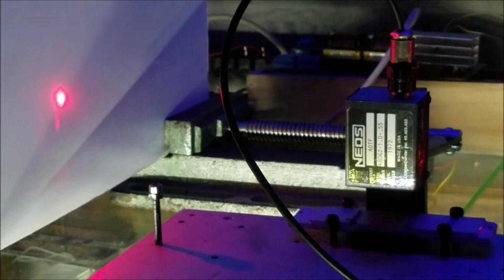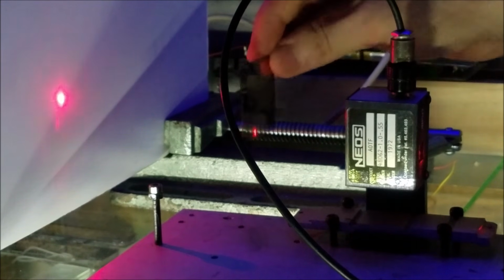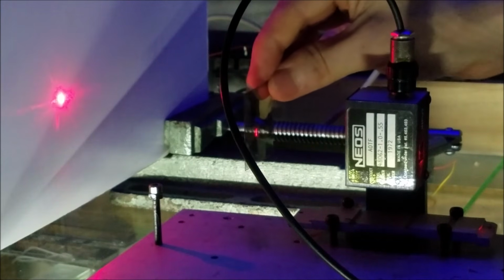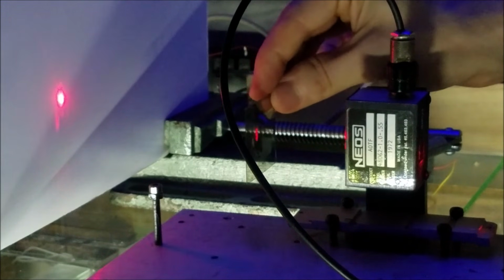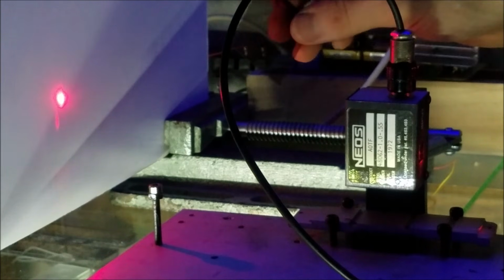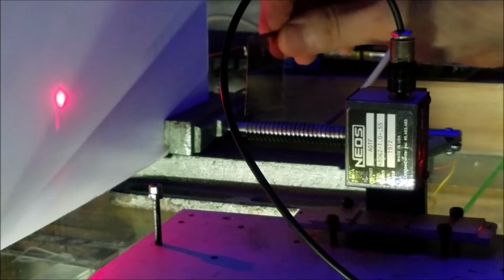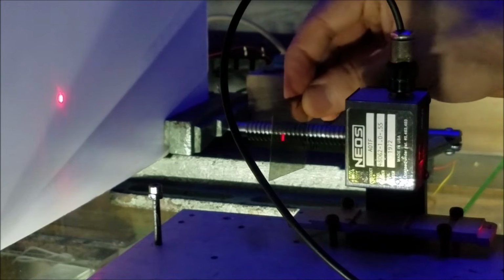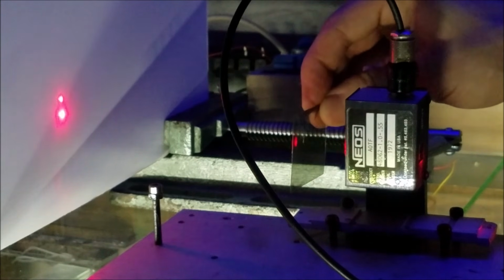Let's go ahead and see if we get the same effect with this. So let's put the polarizing film with the E field in the vertical. Yeah, and it blocks out the output. And if we put it in the horizontal, we should block the original beam. Yeah, we do for the most part.